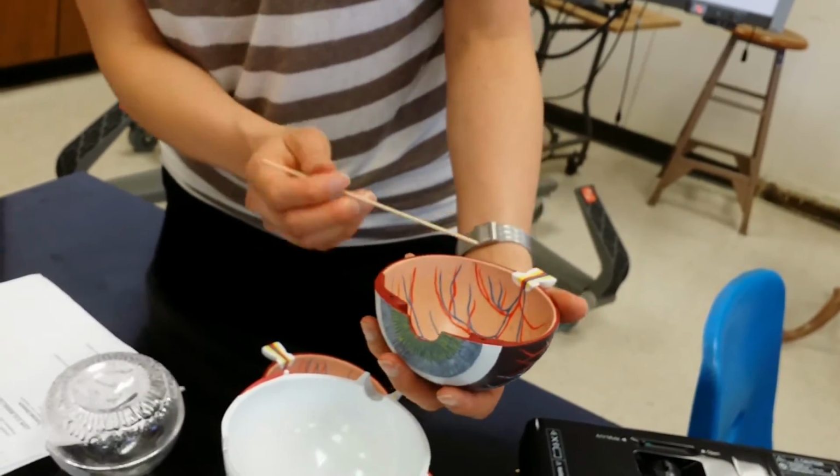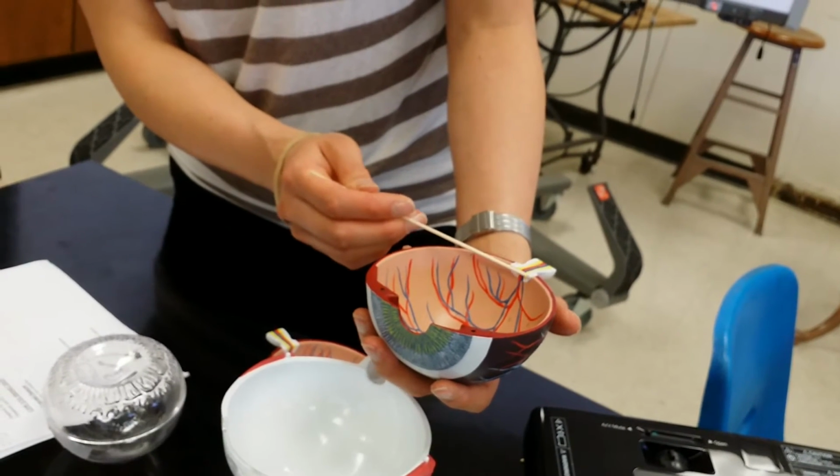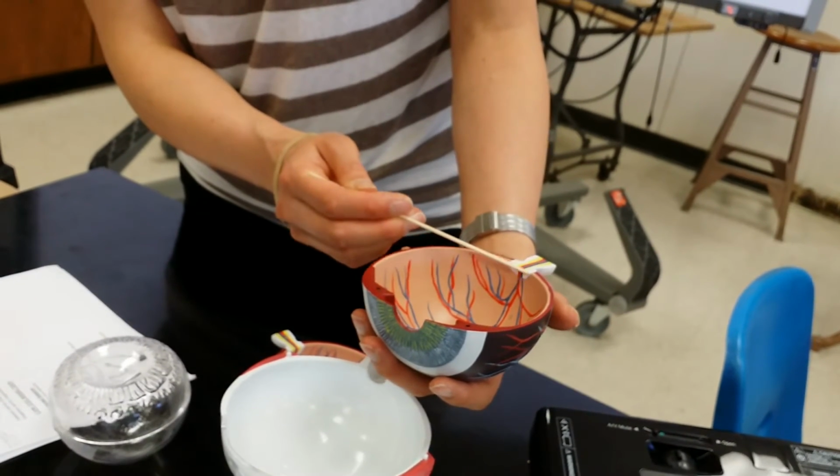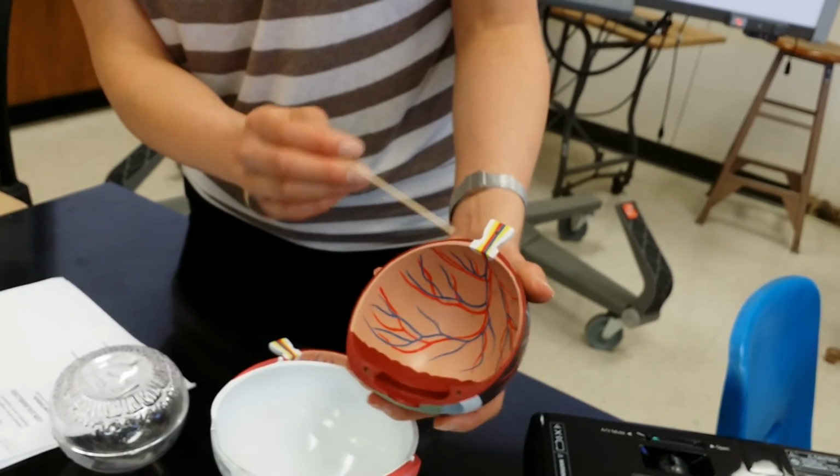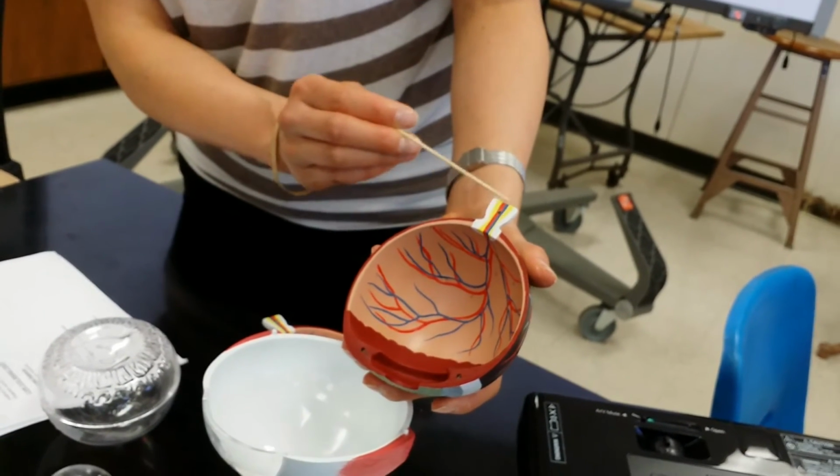The optic disc is where your optic nerve is going to exit. So this right here is your optic disc, also called the blind spot. And then coming out the back is your optic nerve.